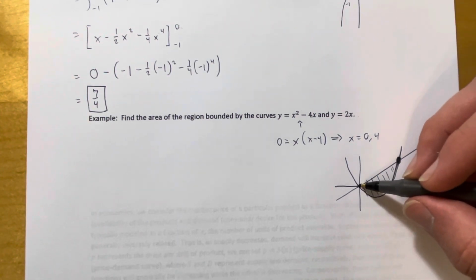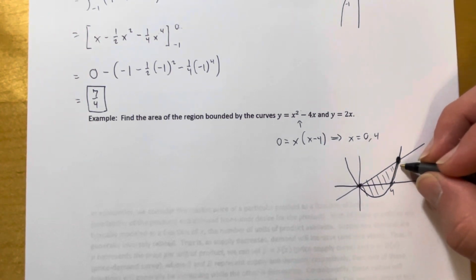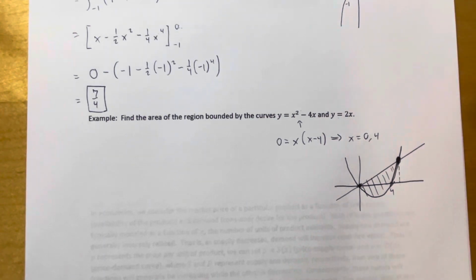And I can see that my lower limit of integration is going to be 0. That's this common x value that they have here. The upper limit of integration is going to be the x coordinate of this point, which is not 4. It's whatever this is, okay? How do we find that?